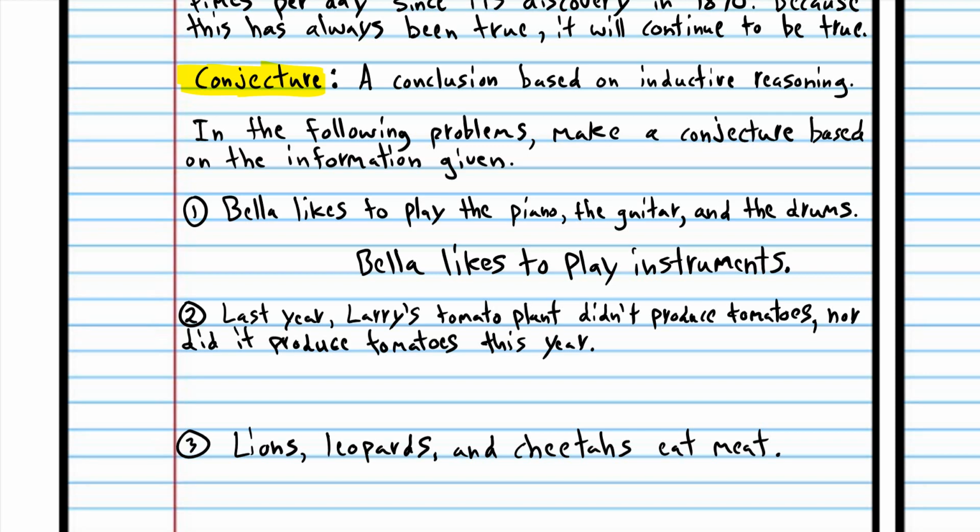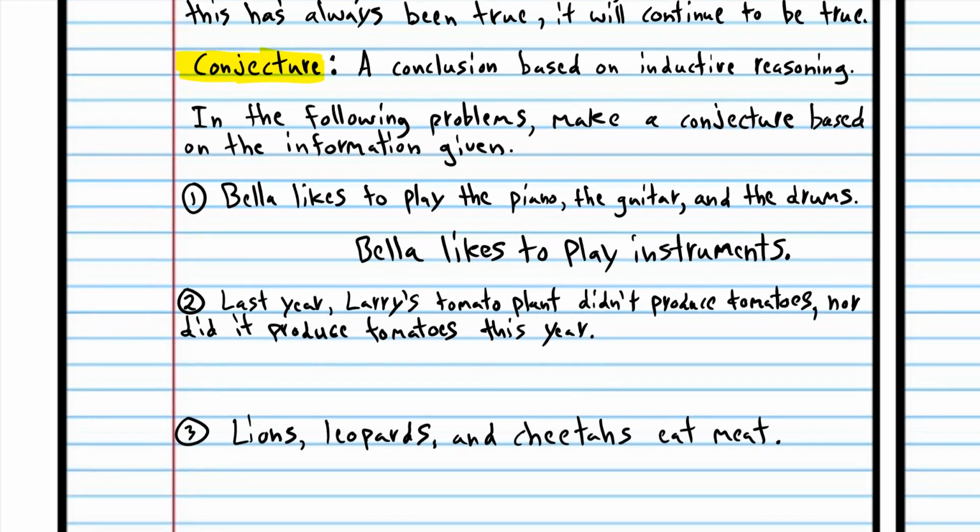Last year, Larry's tomato plant didn't produce tomatoes, nor did it produce tomatoes this year. Make a conjecture about Larry's tomato plants. Pause the video. When you come back, we'll do it together.